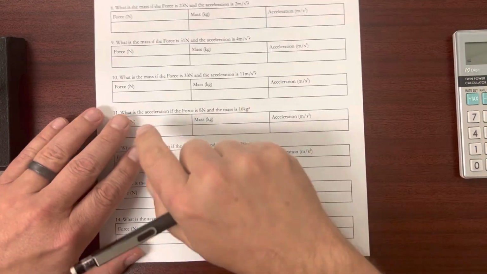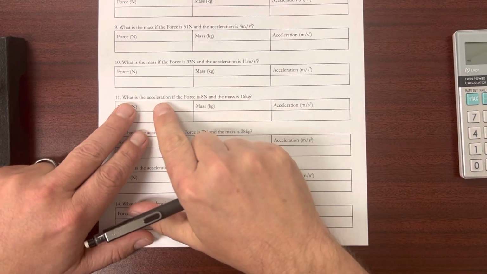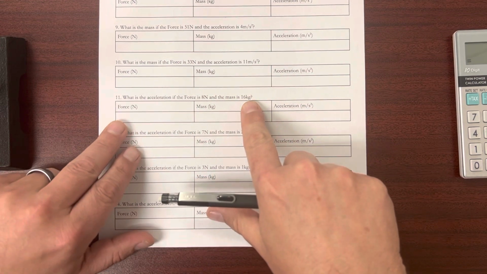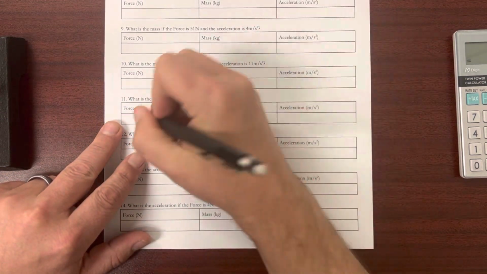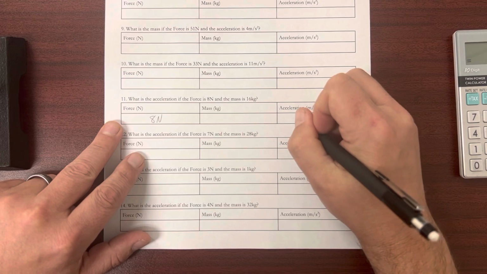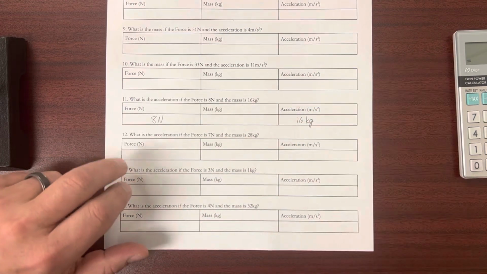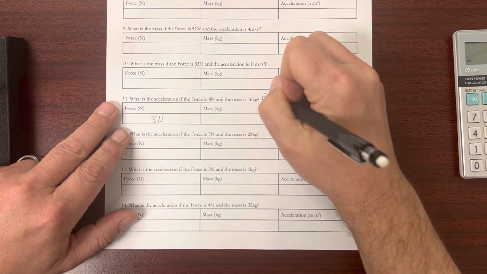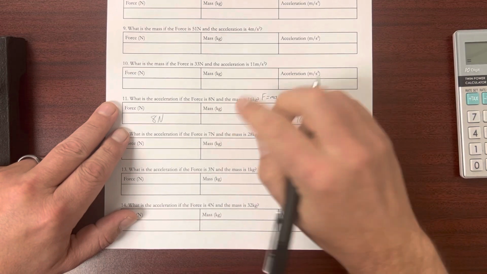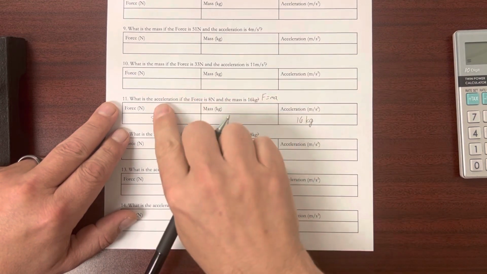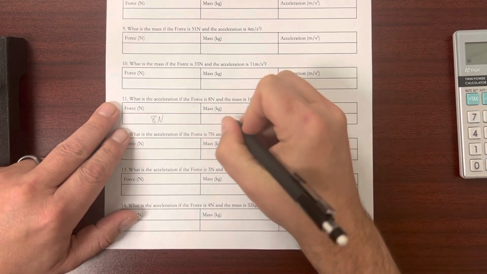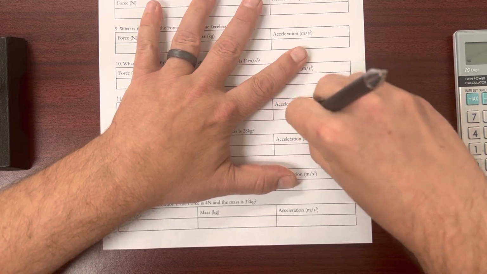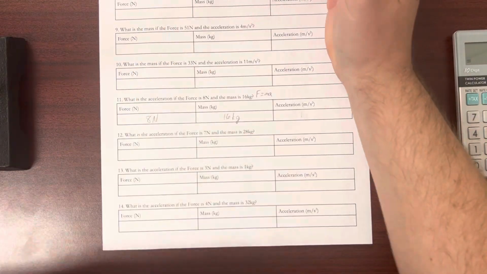We're gonna do 11. So what is the acceleration if the force is 8 newtons and the mass is 16 kilograms? So my force is 8 newtons, my mass is 16 kilograms. But again, I want to rearrange the equation. F equals ma. I'm going to rearrange that so that we have the mass. I'm sorry, the acceleration. Yes. Ooh, I messed up. 16 kilograms. This is the one that we're looking for. No big deal. That's why you use pencil on this stuff.